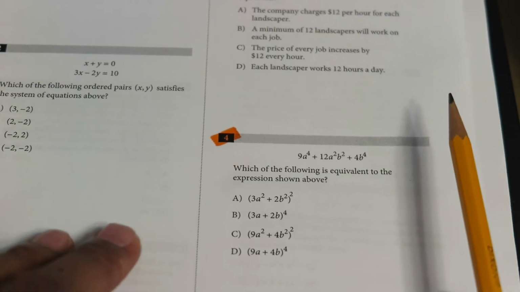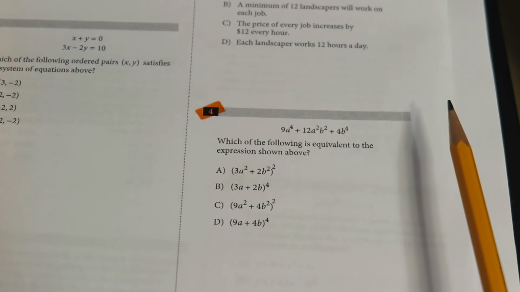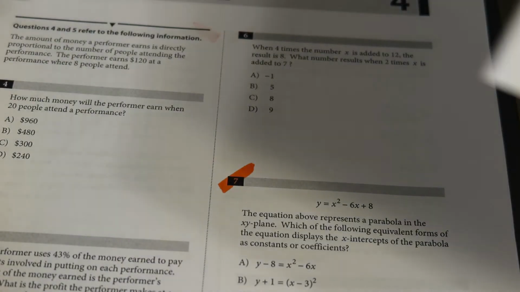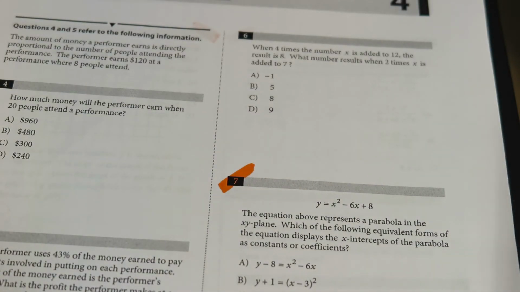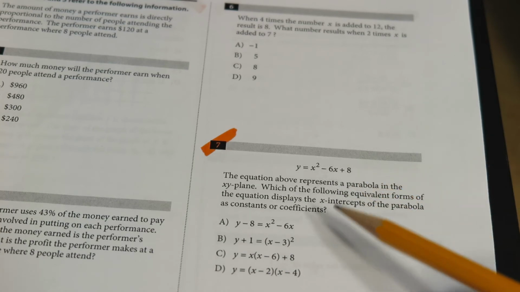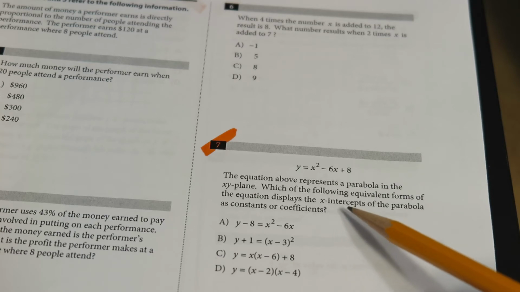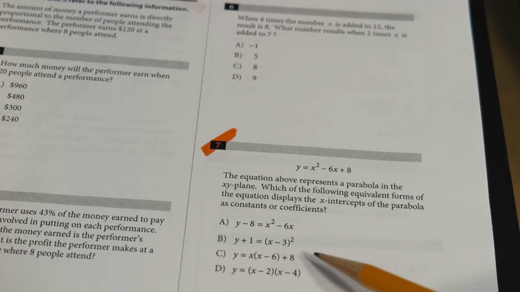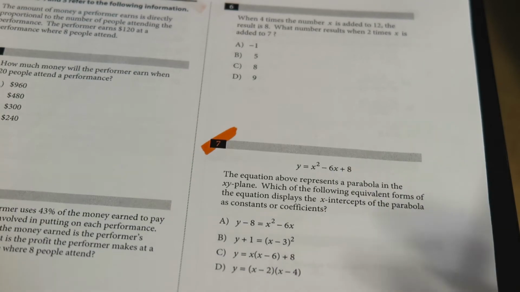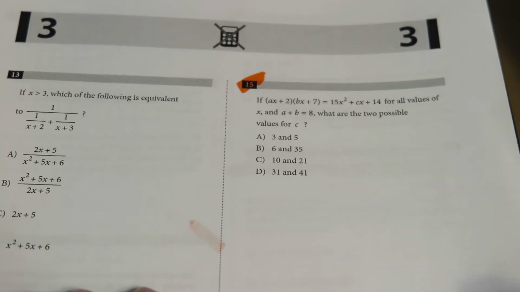All right, here's one. Now here's one where you would have, well, I'm going to skip this one because I'm running out of time. Let me see what else I wanted to do. This one is pretty straightforward. It's just the standard. They wanted us to put it in the factored form. When they say x-intercepts, they're saying factored form. So you would just go standard to factored. Okay, it's pretty easy.